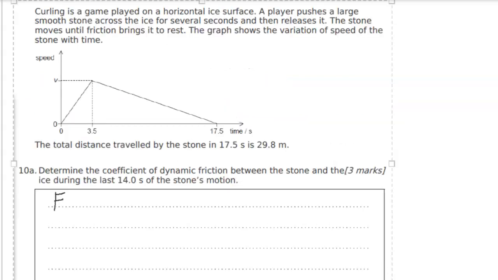F equals mu times R. So the coefficient of friction is mu, and the force of the friction will be F, and the R will be the resultant force on the stone.